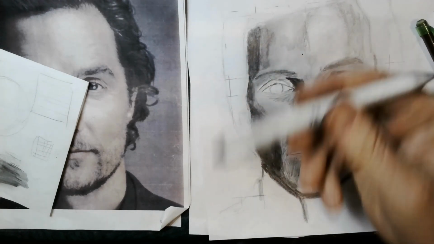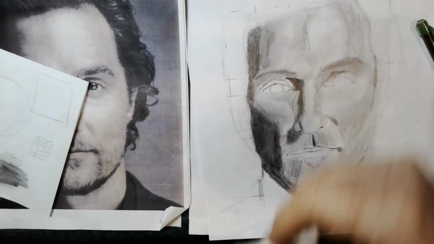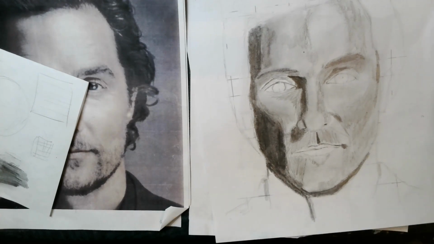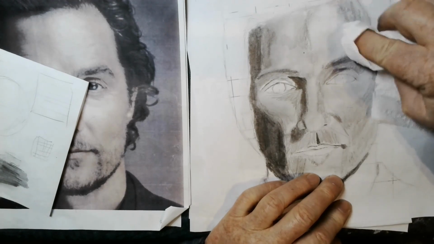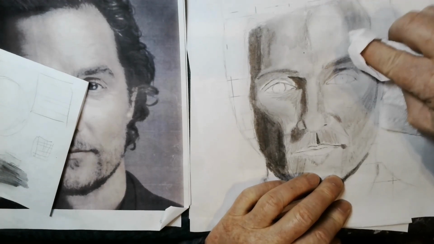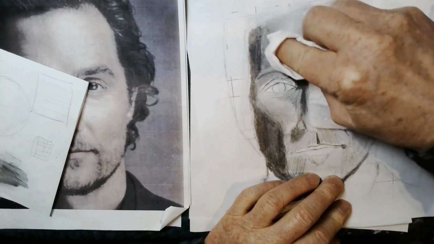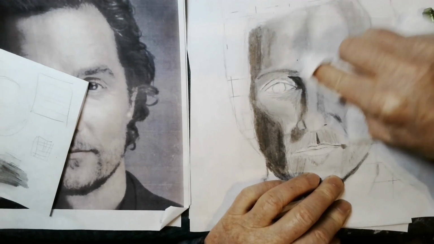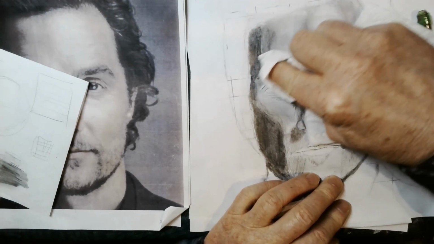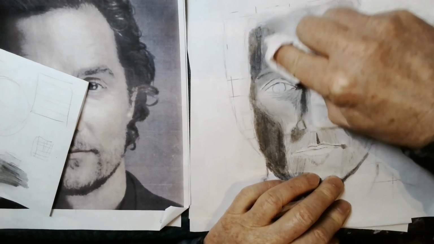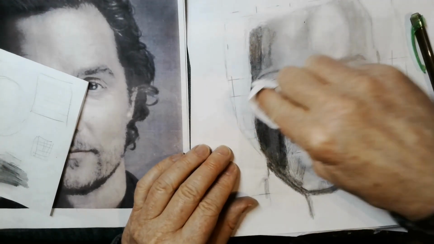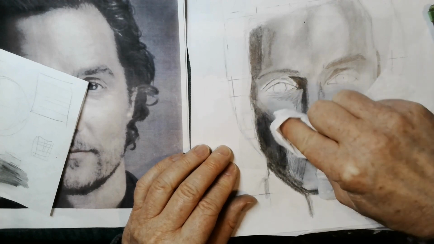Sometimes I use my blender like this, but since I'm trying to use similar stuff that you might have, I'm just going to use my finger and a paper towel. I'm just going to blend this in. Sort of like that. I'm pressing down a little bit harder on my finger, just to get it darker there. I'm going to have to fix that later. Okay, just the edge between the 3s and the 4.